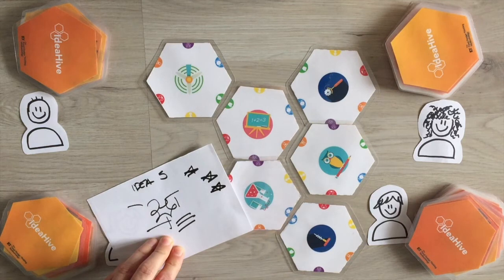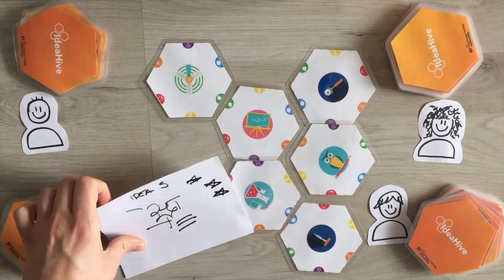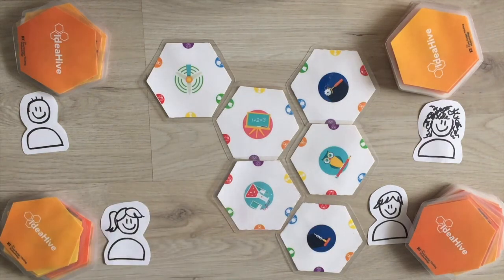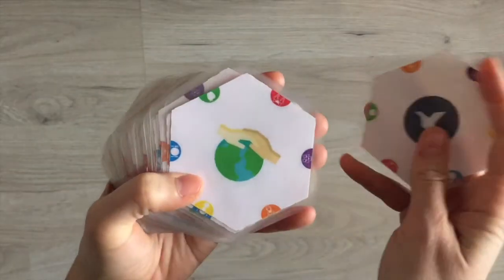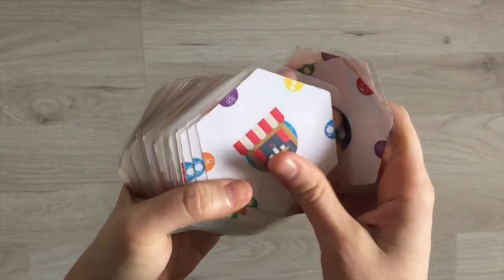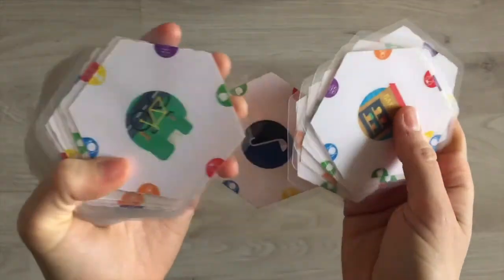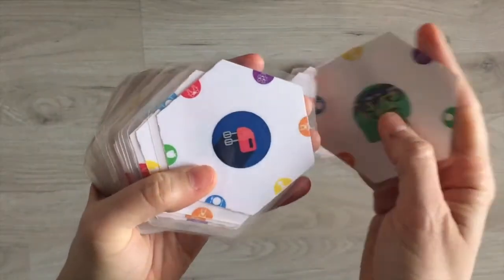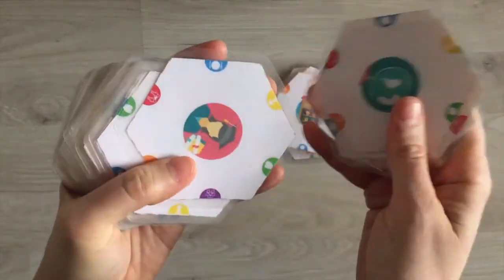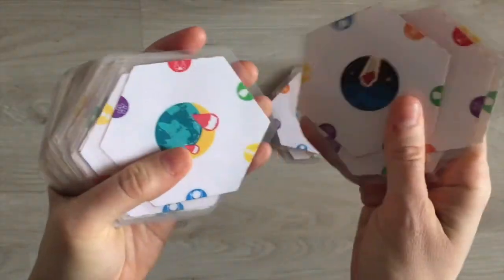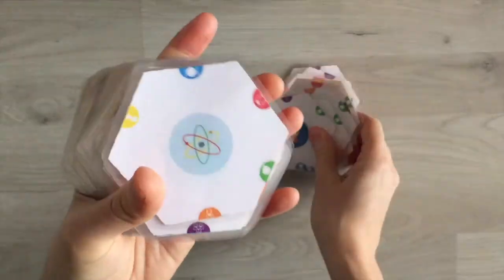Ideas that link two cards should be marked with 1 star, 1 link. Ideas that link 3 cards should be marked with 2 stars, 2 links. And ideas that link 4 cards should be marked with 3 stars, because of the 3 links. The game ends when all participants finish all their cards. As a result, you will have generated many different ideas.